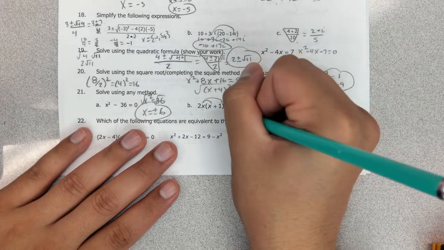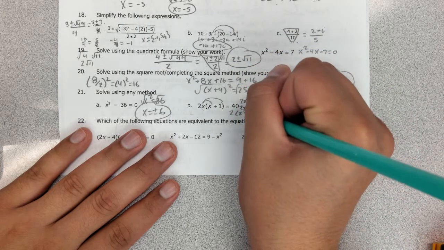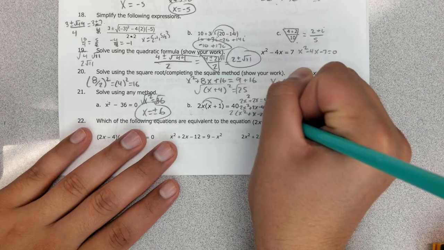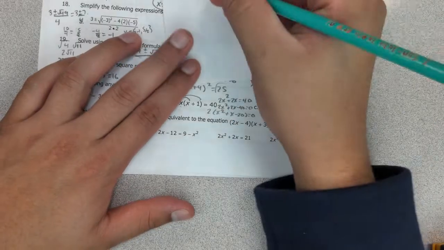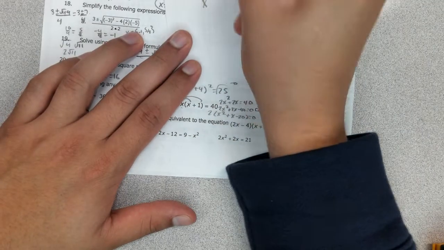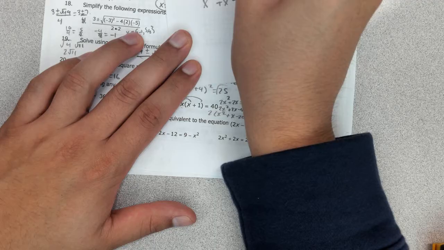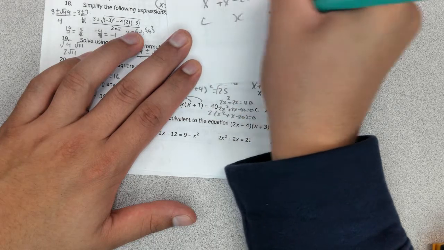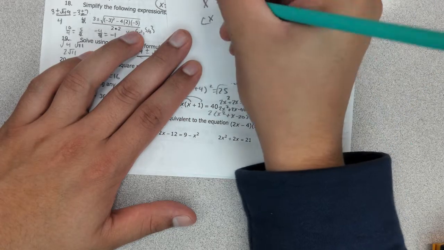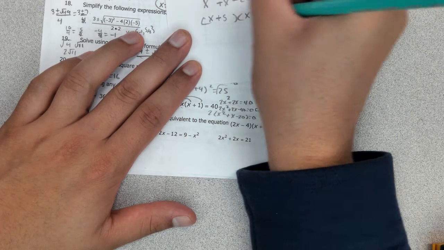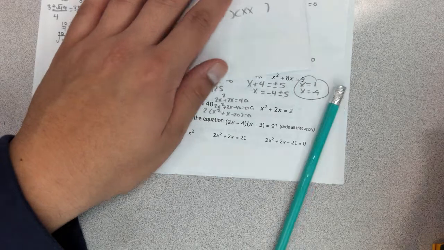And then factor out the 2. Right here, I'm going to do this one right here. So the 2 isn't going to give you a solution, so we got x squared plus x minus 20 equals 0. Factor this. The two numbers that multiply to negative 20 add up to 1 would be x plus 5, x minus 4.